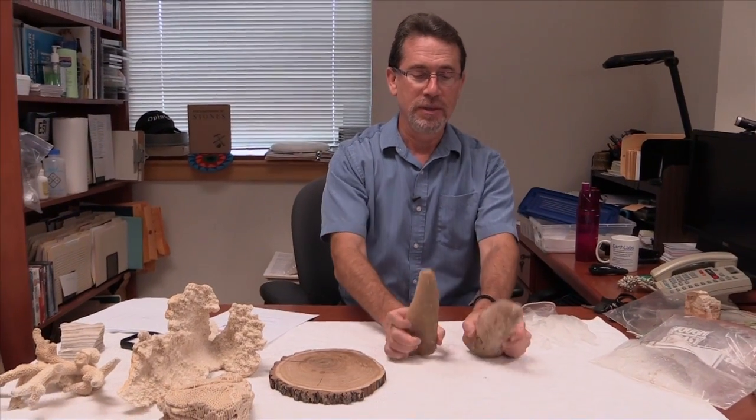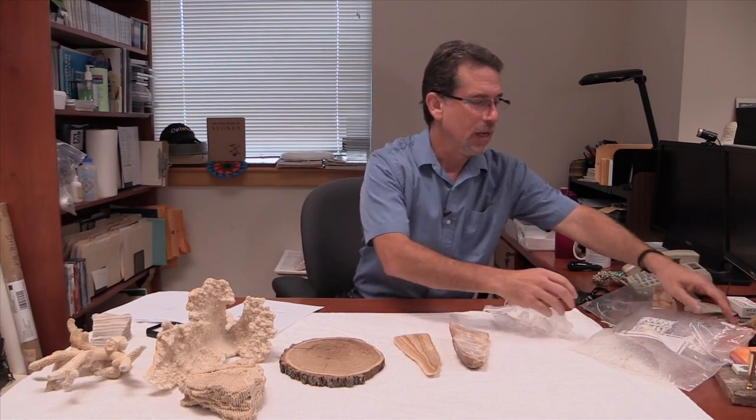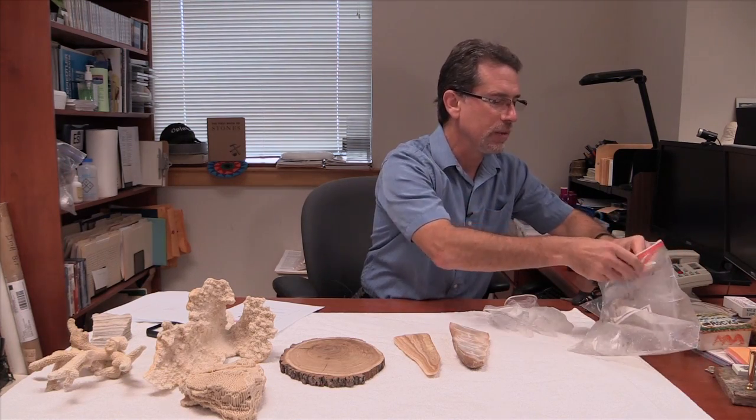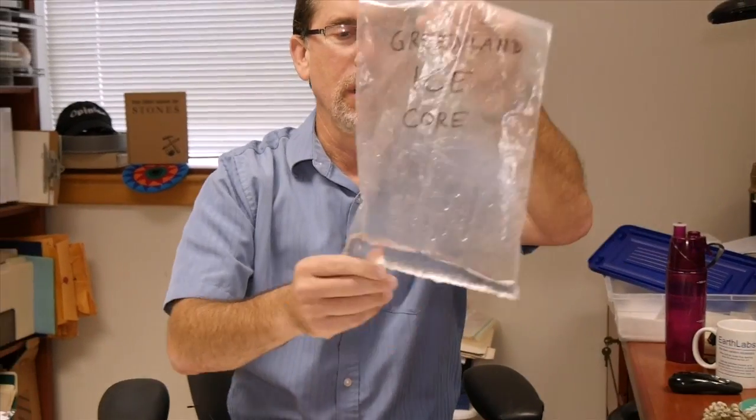Okay, well, so those are the various ways we can reconstruct past climate change. I've showed you samples of all of these proxies, from sedimentary rocks to corals to tree rings to speleothems, stalagmites and stalactites. Now let me show you a sample of the ice core from the Greenland polar region. Got it right here to show you.